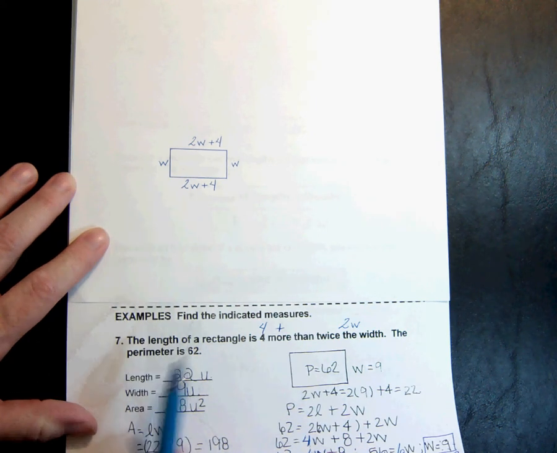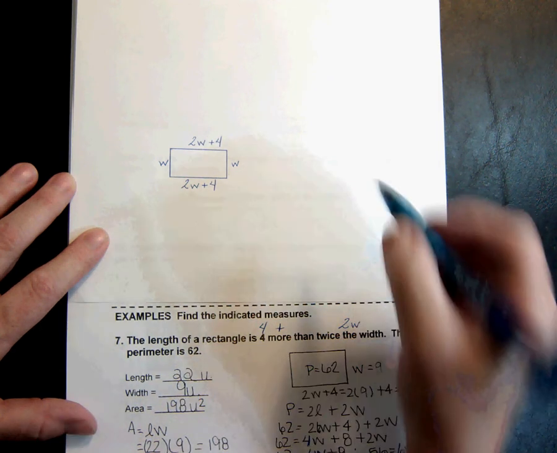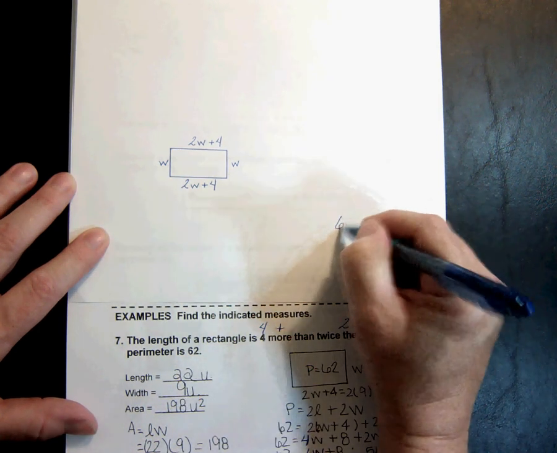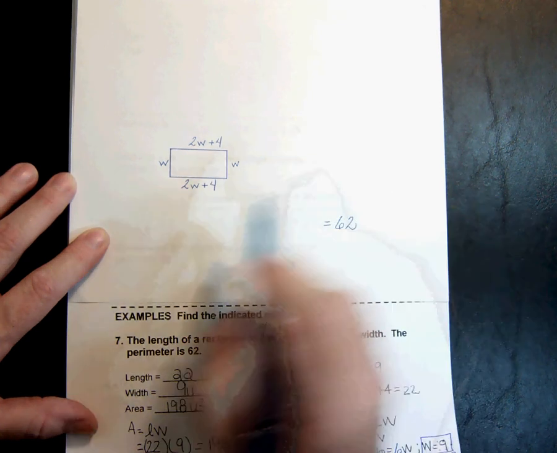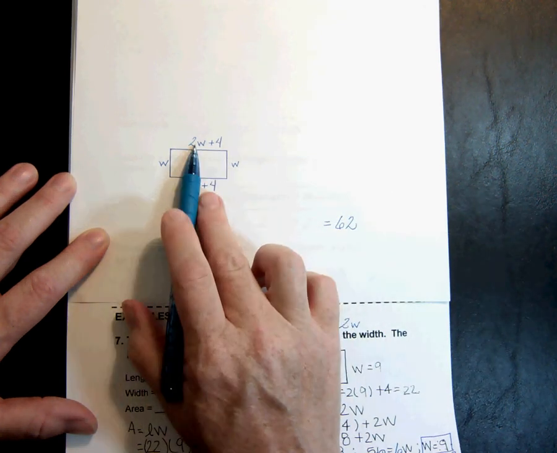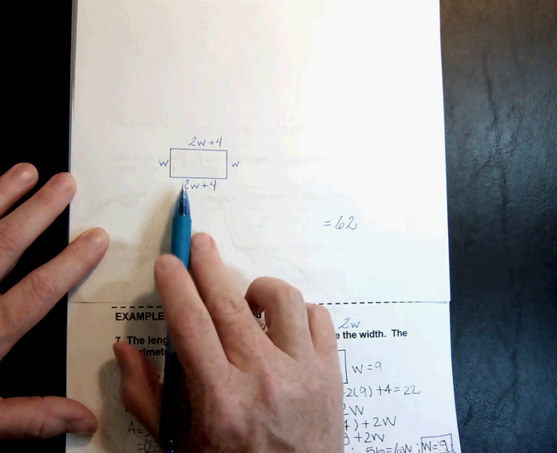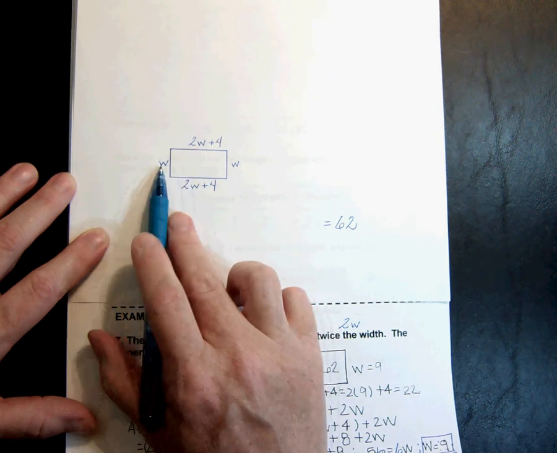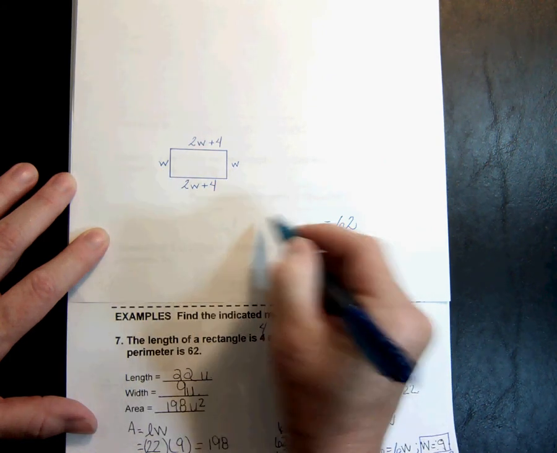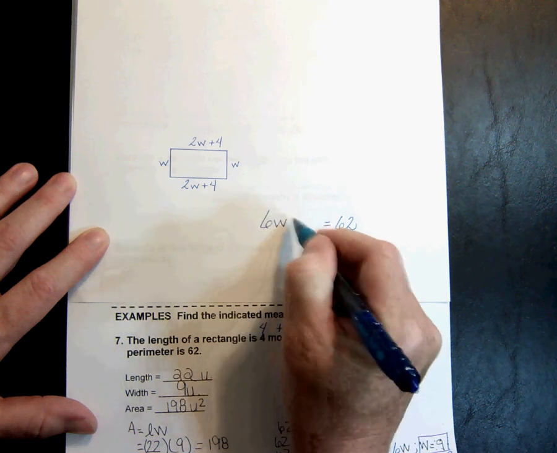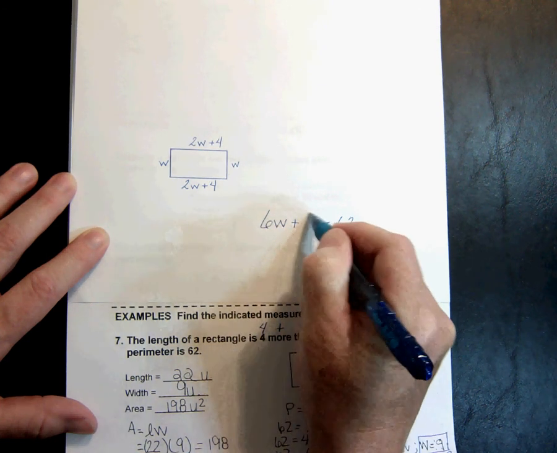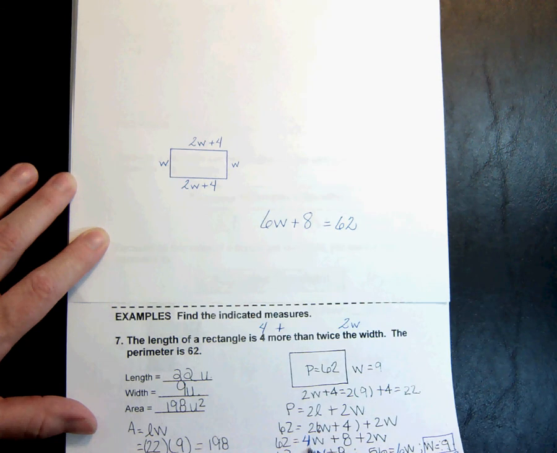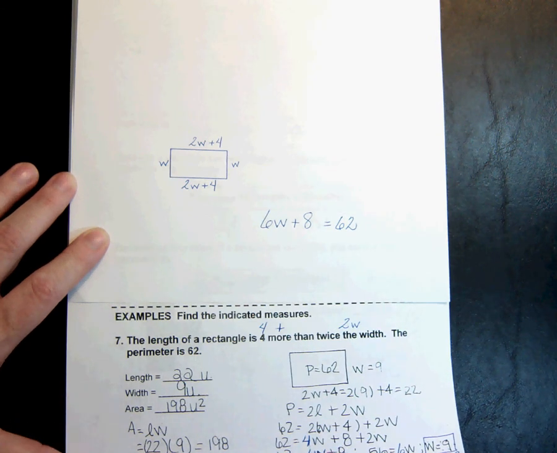So if I'm trying to find the perimeter and it equals 62, you can look at 62 being the complete thing and walking around, how many of my W's do I have? I have 2 here, 2 more is 4, 5, 6. That makes up 6 W's plus 4 and 4 is 8. So all of what they got down here, 6W plus 8, is shown a different way here.